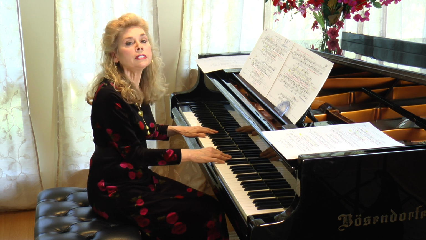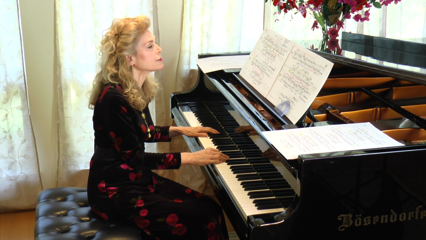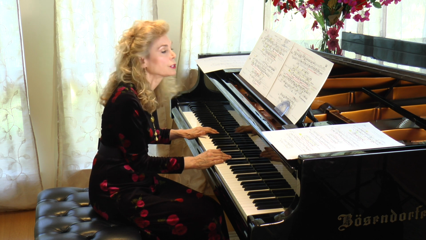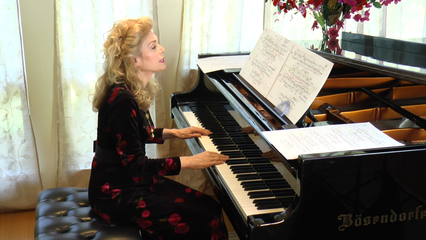And for the only time in the piece, these two subject entrances match. I can play them together like this.